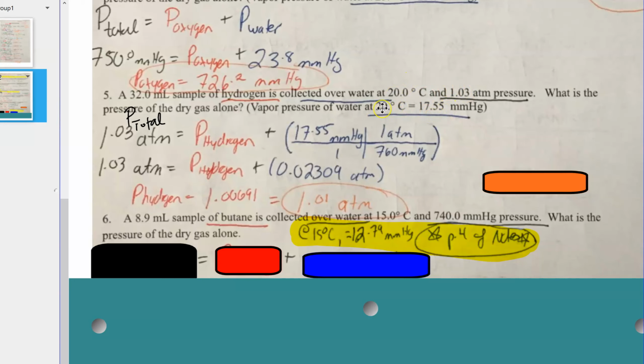So 2 decimals here, 2 decimal places here. We can ignore the temperature. That wasn't part of the input into this problem. That was just for looking at the grid in your notes.